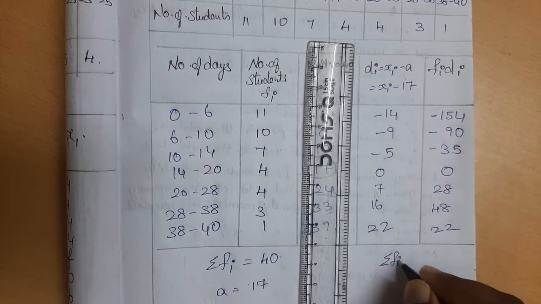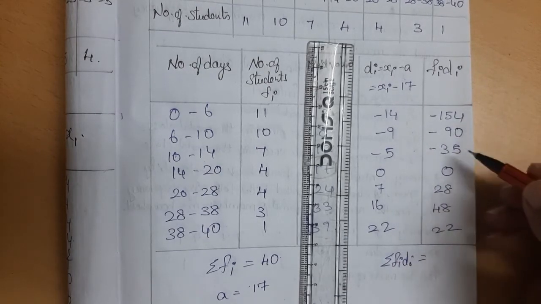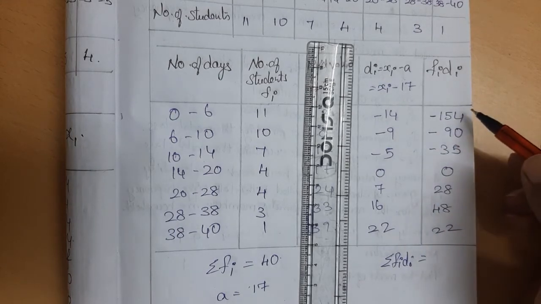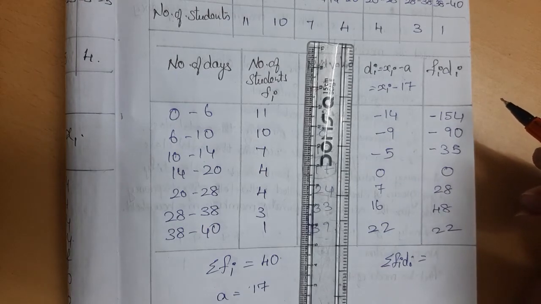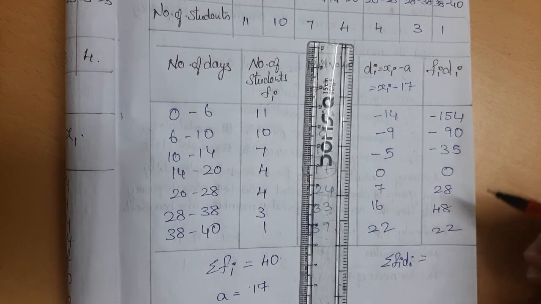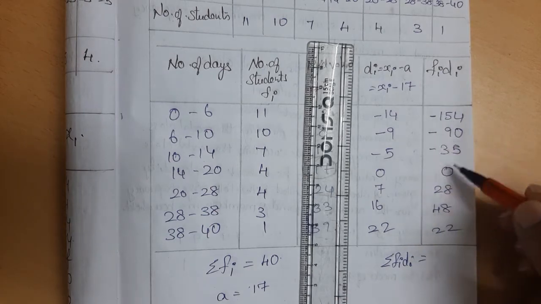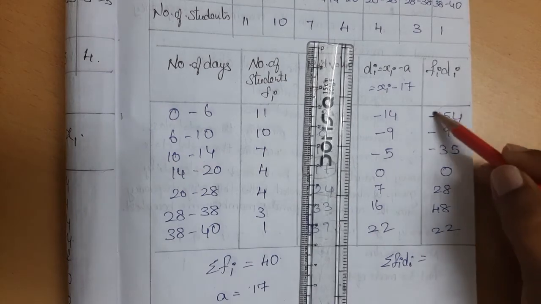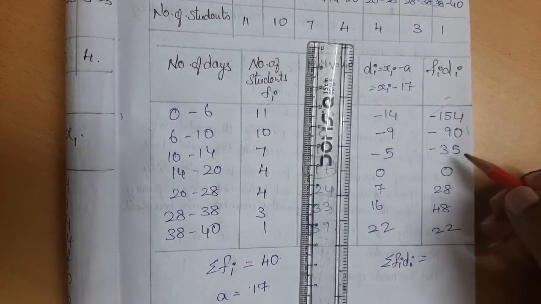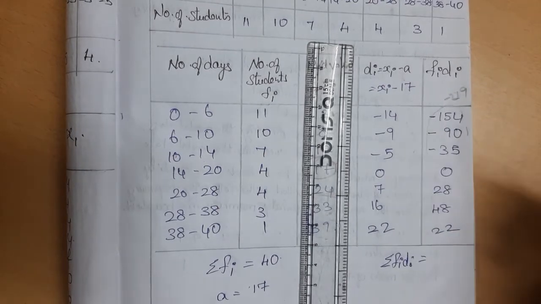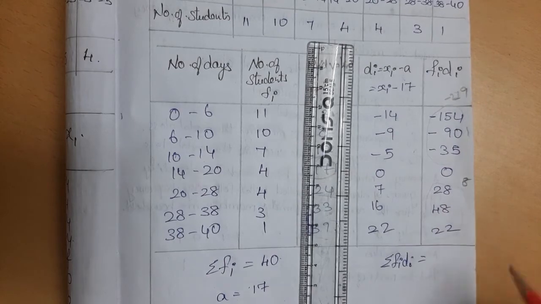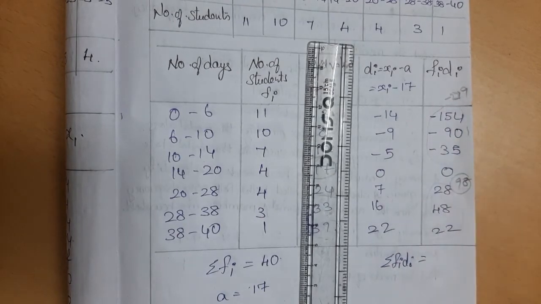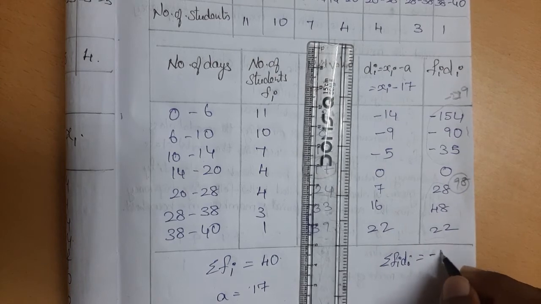So we need sigma fi di. We will add everything. Here you have to remember that it is negative, so we have to subtract. Just add these things and add the one more. I think the negative value is higher and the positive is lower, so we will get sigma fi di as negative. If we add these three things, we will get minus 279. If we add these three things, 18, 98, right? This is negative 278 plus 98. So minus 278 plus 98 is surely negative 181. So it is negative.